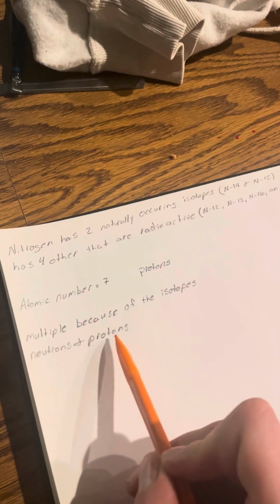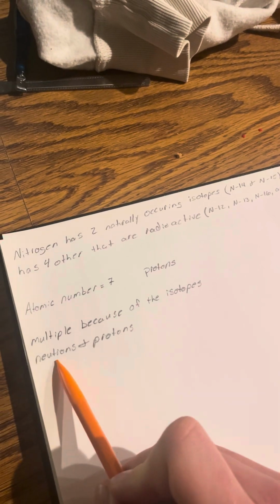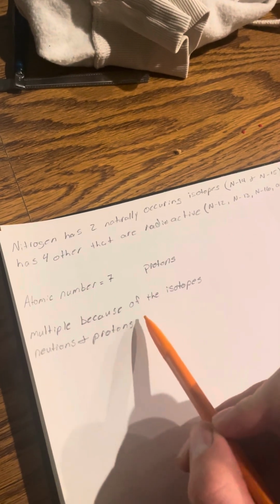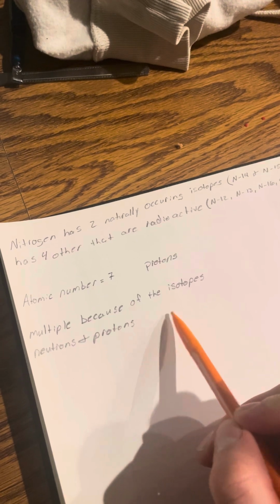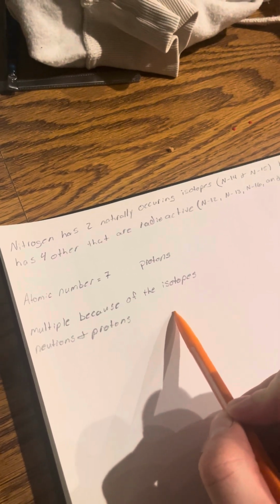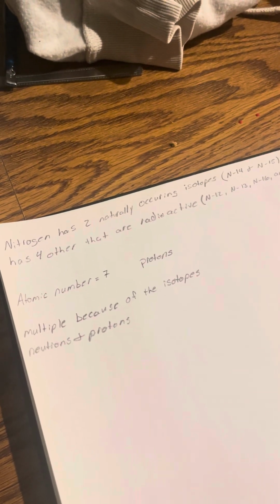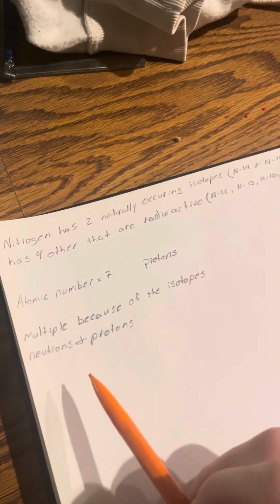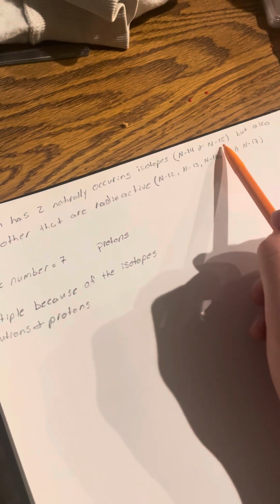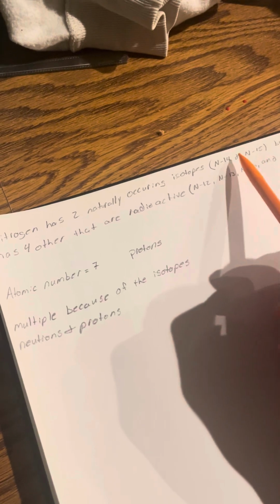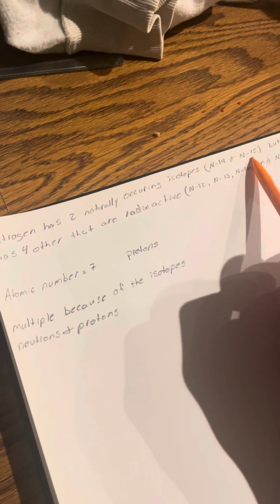So atomic mass is much like the mass number, where it is the addition of neutrons and protons, except it uses the weights of neutrons and the weights of protons, plus the weights of all the electrons that an atom may have. Now there are multiple because there are isotopes, and if you have 1 more neutron, for example, nitrogen 15 will have a different atomic mass than 14 because it has 1 more neutron that weighs heavier.